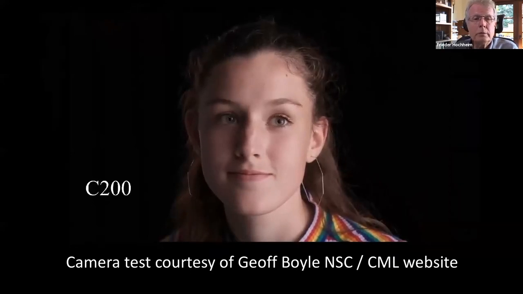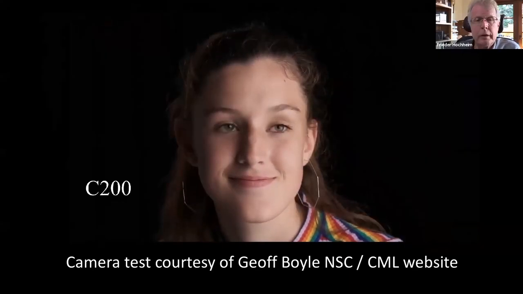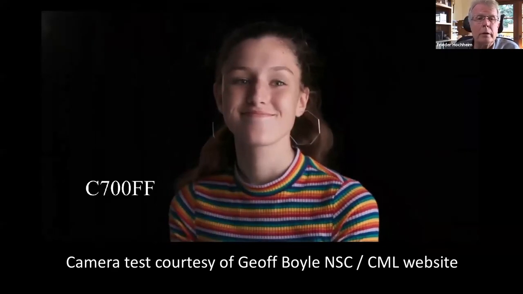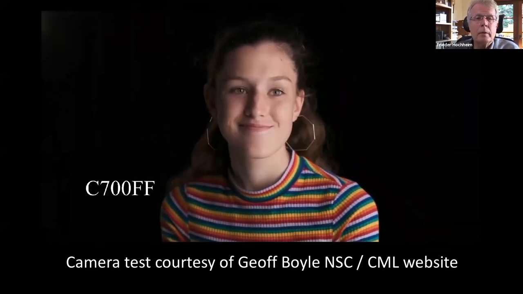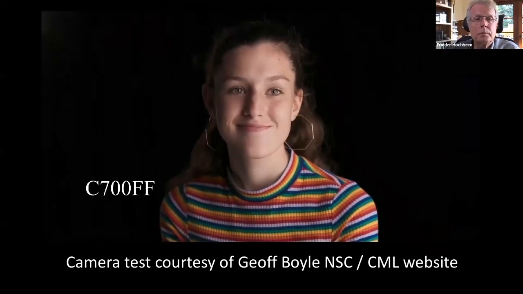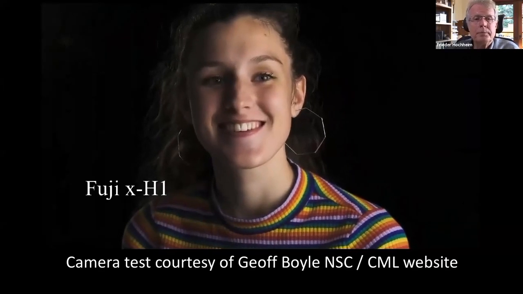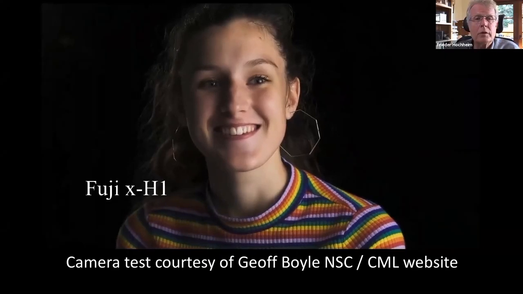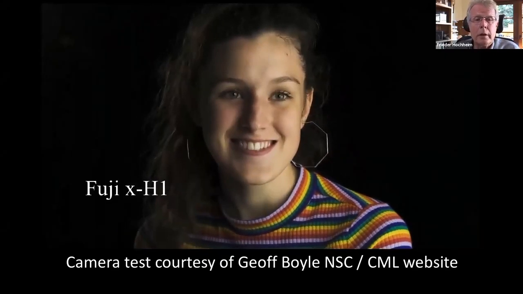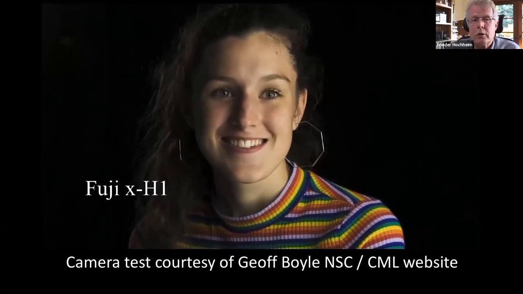C200, LED. And I don't know how some of this is going to carry over on other monitors, but you should be able to see some of these differences. LED. So it's tungsten on a Fuji, and that's an LED. Again, nothing's changed in terms of the light sources. The only thing that's changing here is the camera.